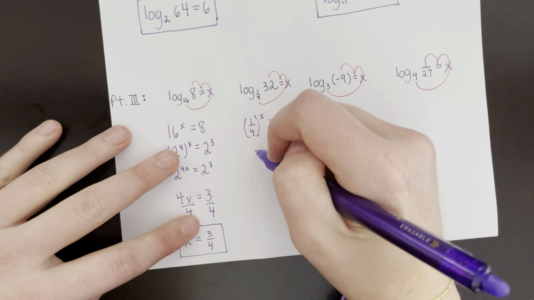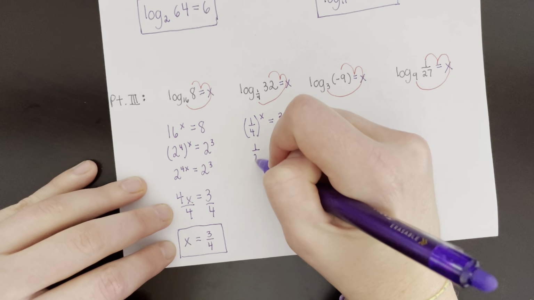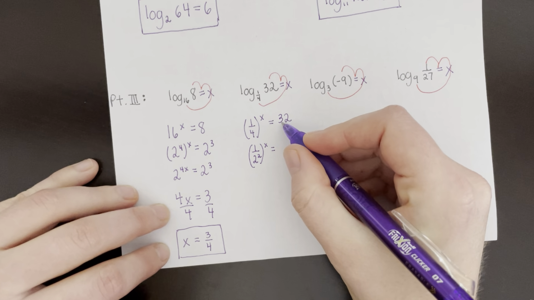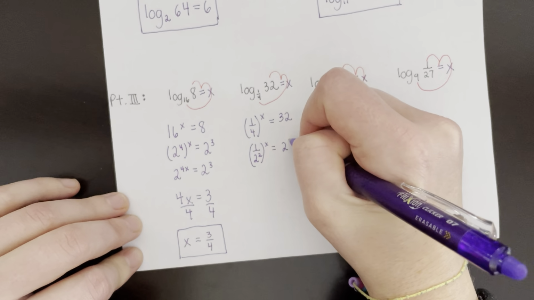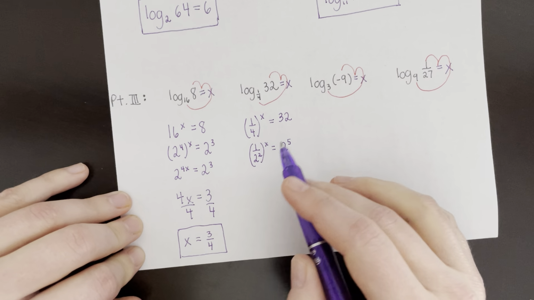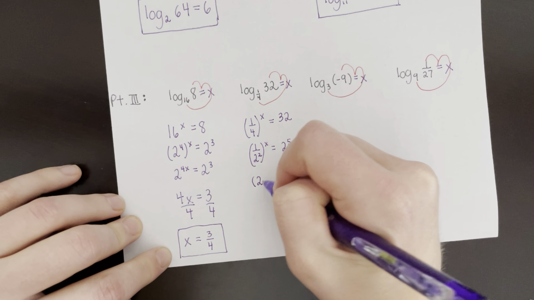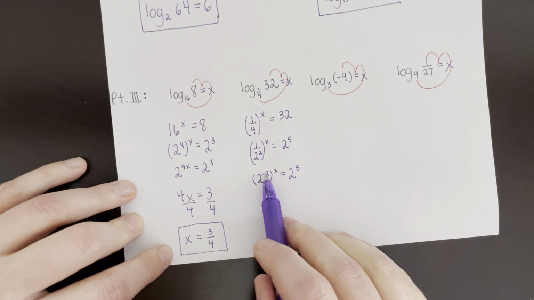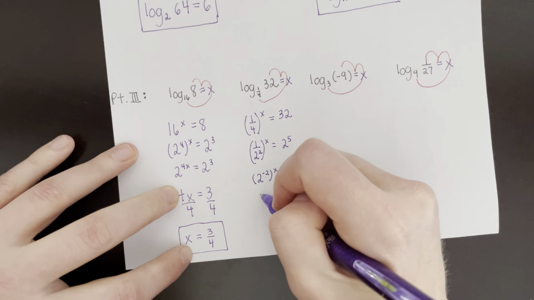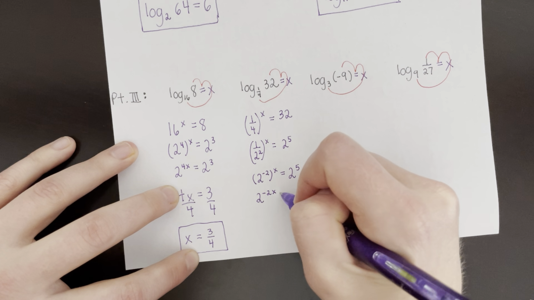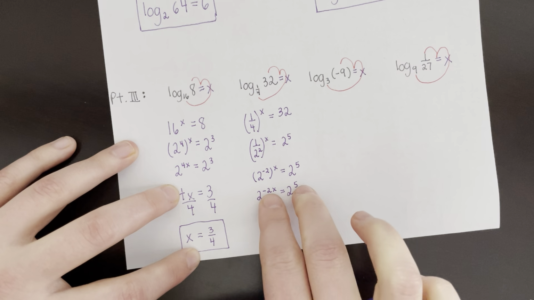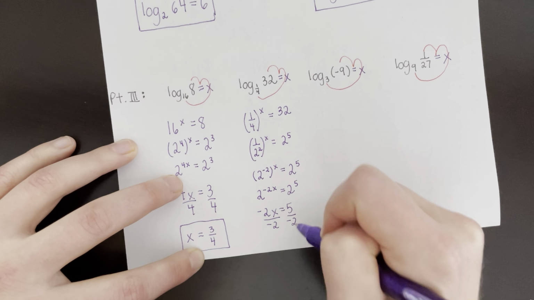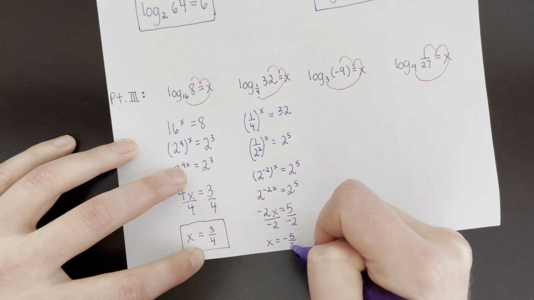Similar to what we did on the front, we're going to first bring these down to the lowest base possible. So this would be 1/2 squared raised to the x, right? Because 4 is 2 squared. And then like I showed you before, 32 is 2 to the 5th. To bring this guy up to the top, that's going to become a -2. So this is going to become 2 to the -2, raised to the x, so that's 2 to the -2x equals 2 to the 5th. So bases are equivalent, set exponents equivalent, divide by -2, you get x equals -5/2.